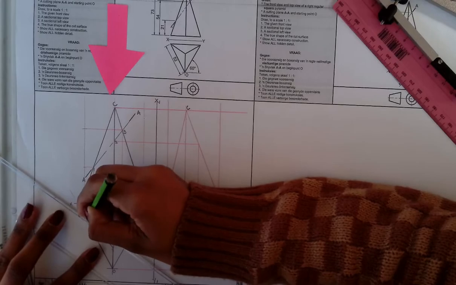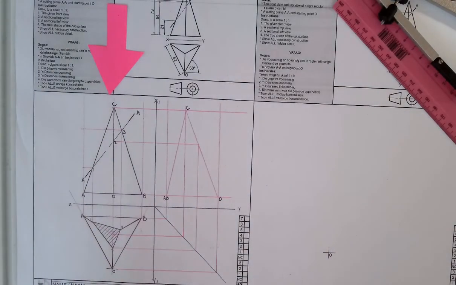So now you're going to have your top view looking like that.